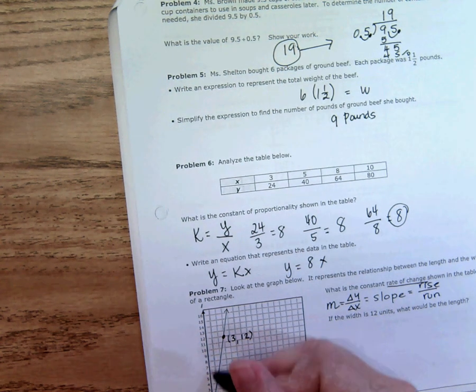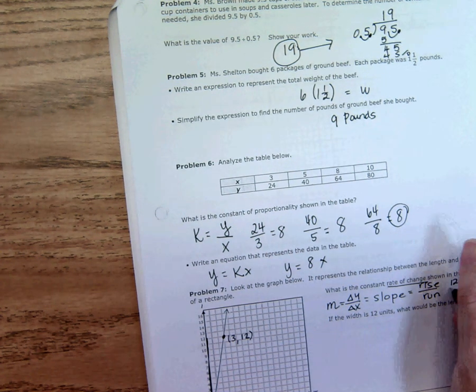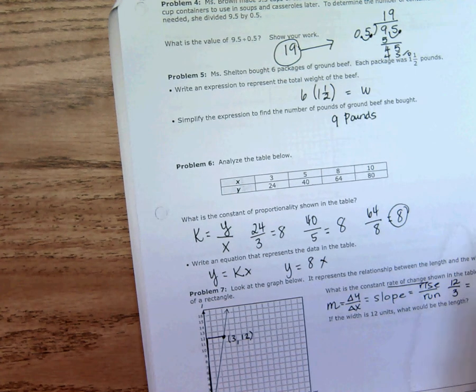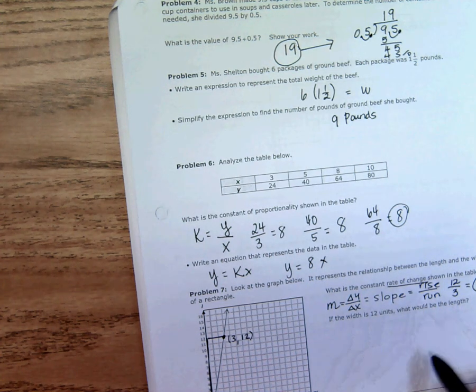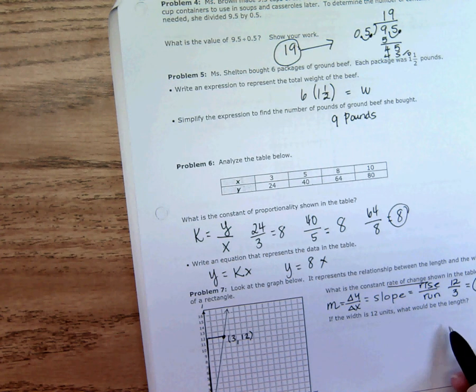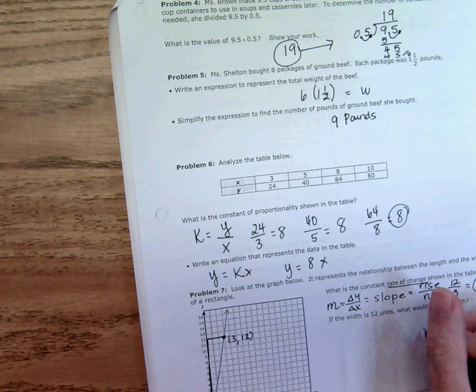Okay, so if I rise 12 and I run 3, that means that my slope is 4. Okay? My constant rate of change is 4. If the width is 12 units, what's the length going to be? Okay. So the length is going to be 3.